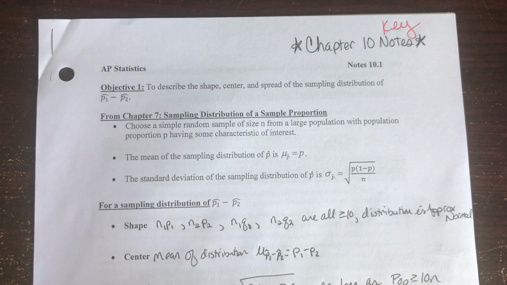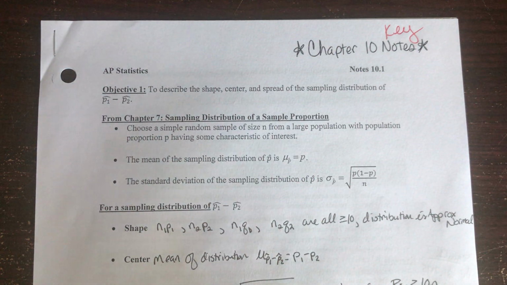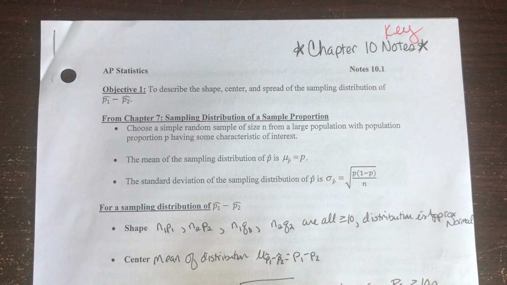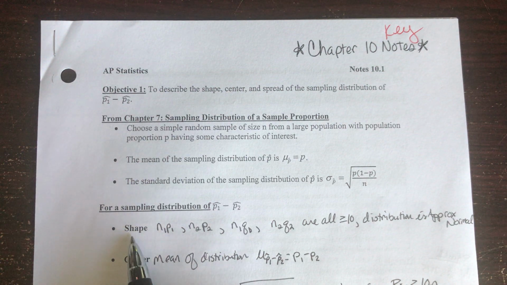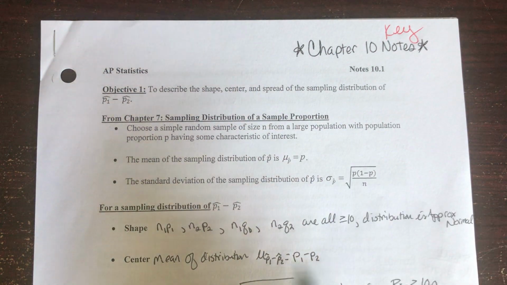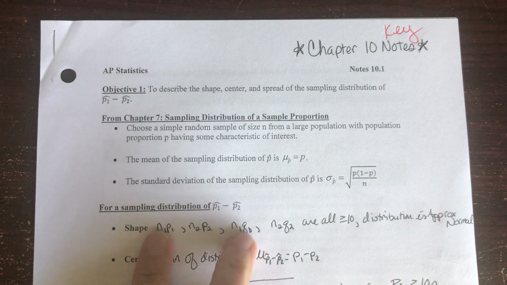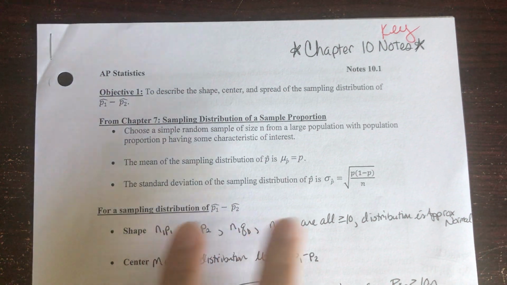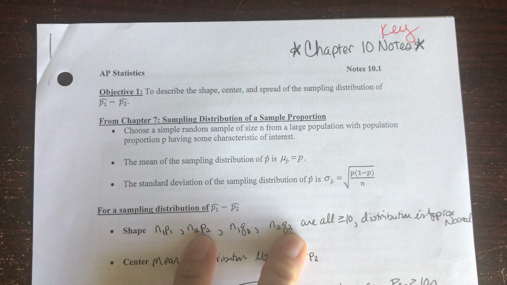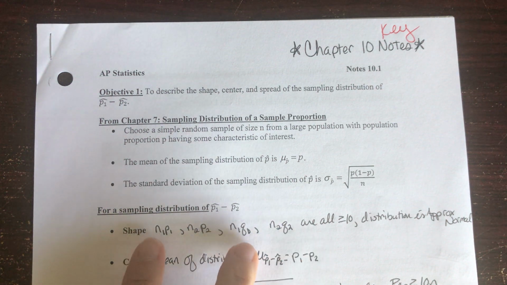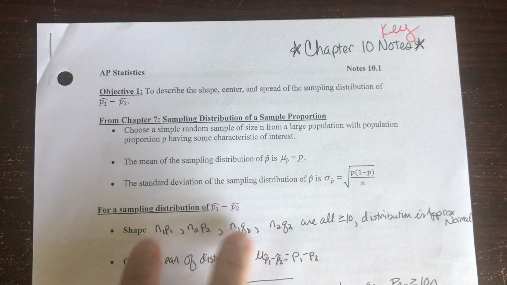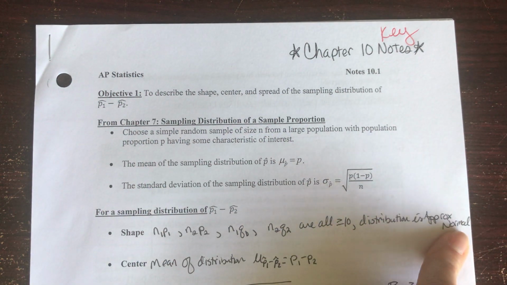So here are the key parts. If you're asked to describe the sampling distribution, which your textbook has a couple practice problems for, I'll tell you specifically what problems to do in class and when we do them. But when you've got that, then we know the shape. Here's the key: it's not just n times p, n times q. It's the first sample, n times p, n times q are greater than 10, and the second sample, n times p, n times q is greater than 10. So you have to make sure you catch both. If that's true, then your distribution is approximately normal.